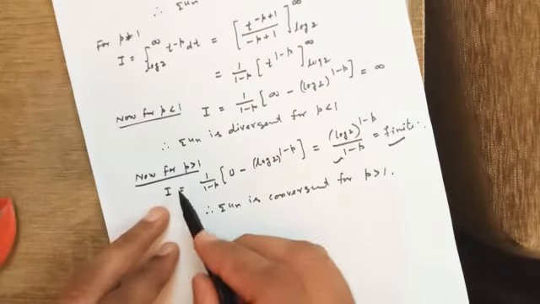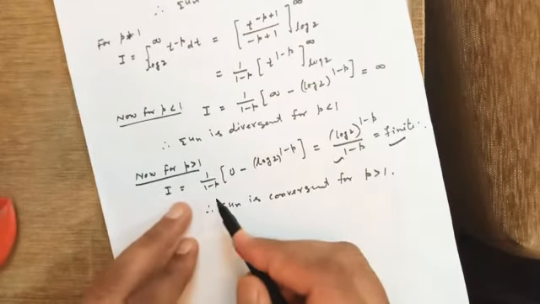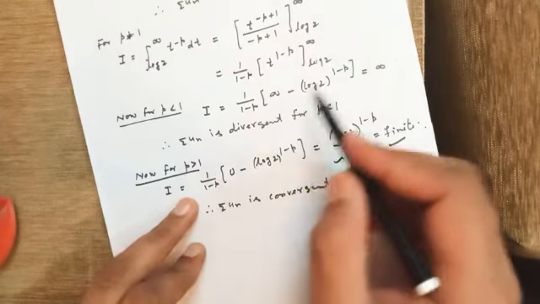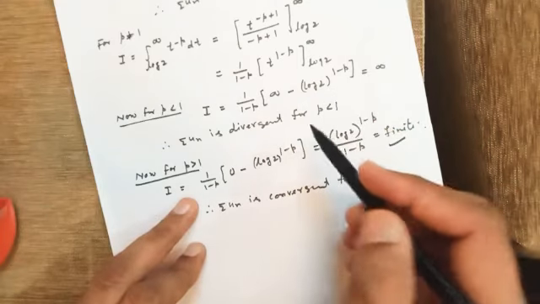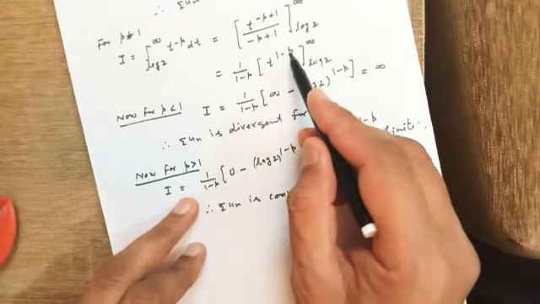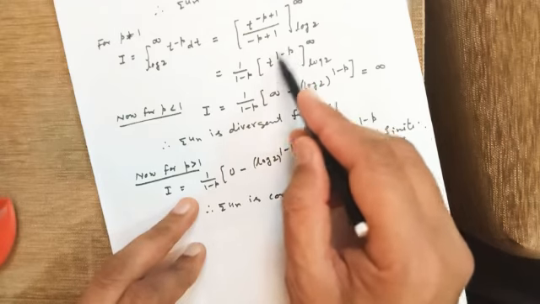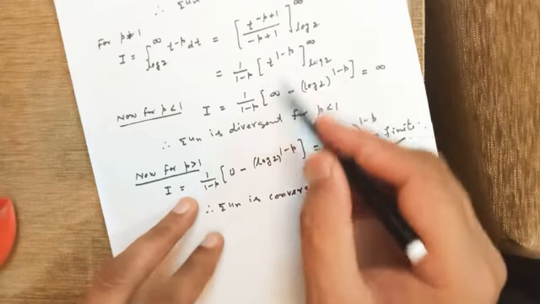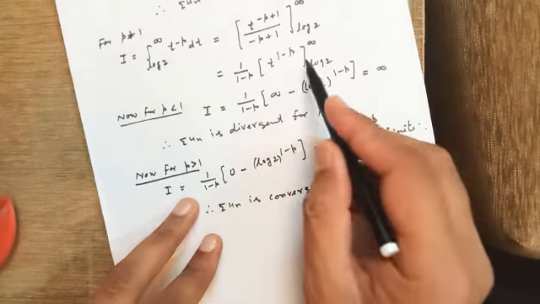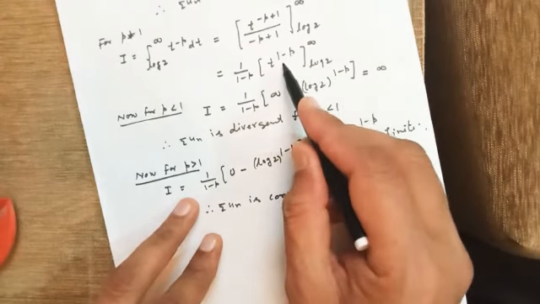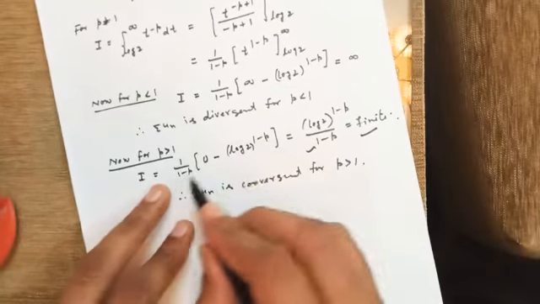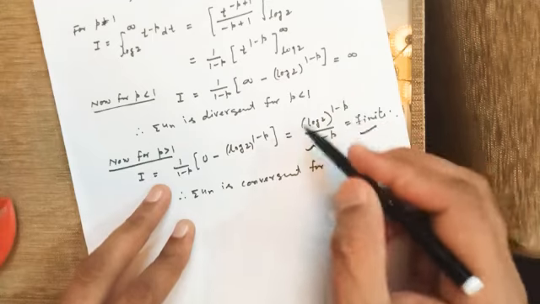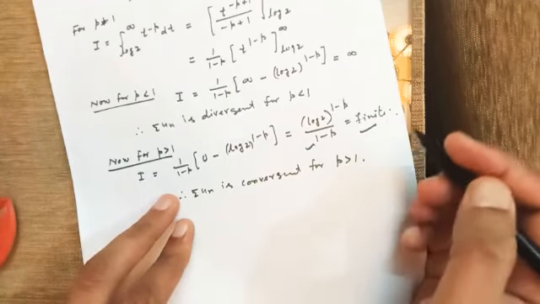Now the last case, for p greater than 1. So I is equal to 1 upon 1 minus p. When p is greater than 1, you can see from here that the power of t will be negative, and therefore the value of this term at t equal to infinite is 0. And it is simple, when t is equal to log 2, this will be log 2 to the power 1 minus p. So finally you will see it is a finite quantity. Therefore this series is convergent for p greater than 1.